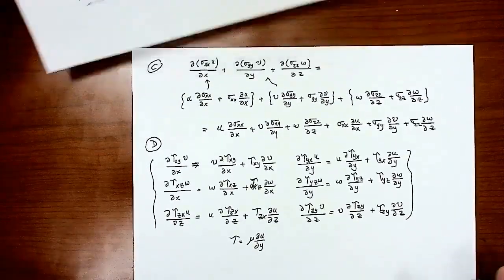Then when you collect the terms, you're going to get A, B, C, D into the main equation.